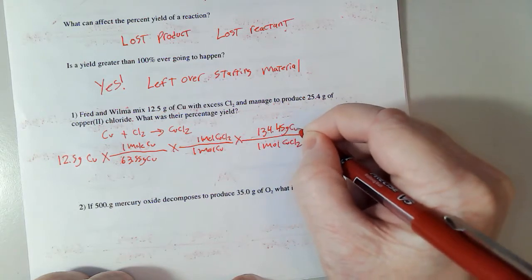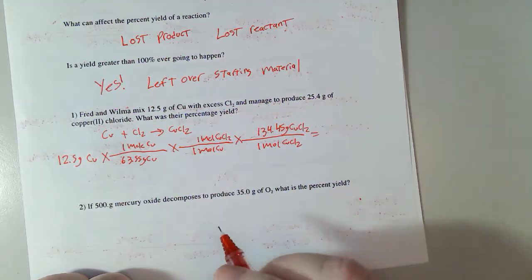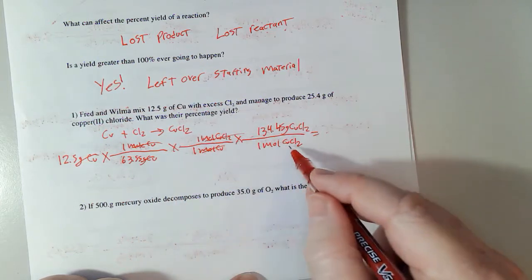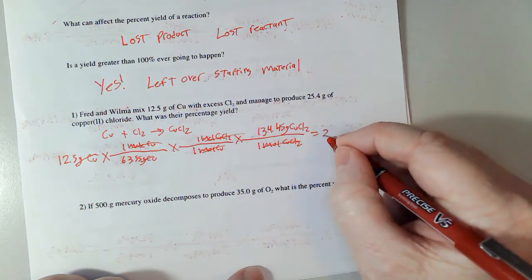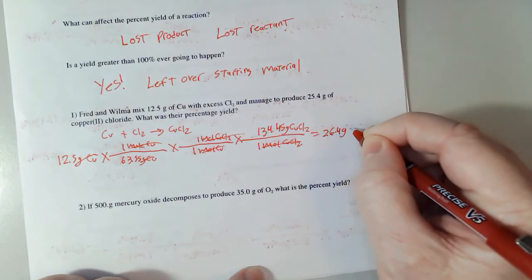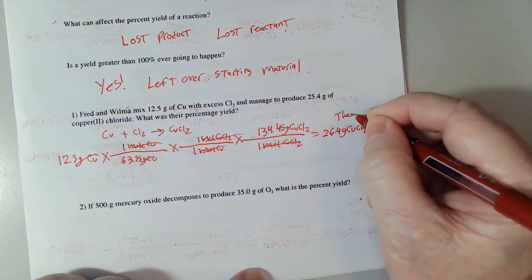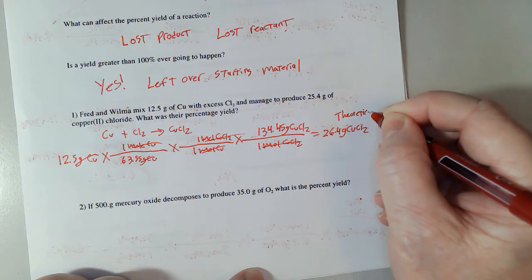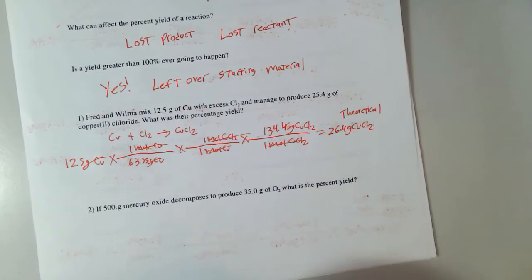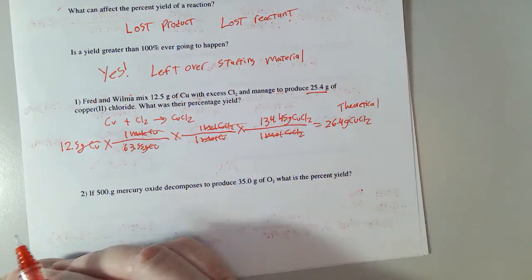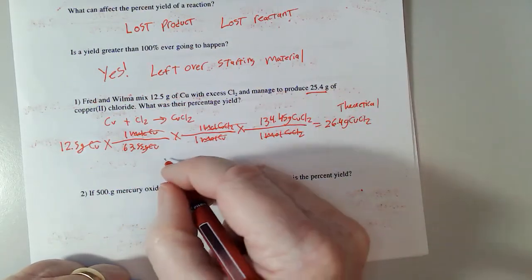1 mole CuCl2 is 134.45 grams, the molar mass as I added it up. So those cancel, those cancel, those cancel. And this equals 26.4 grams of CuCl2. Now I'll call that my theoretical yield. That's how much the math says I should get. Now the actual yield is what I did get, 25.4.